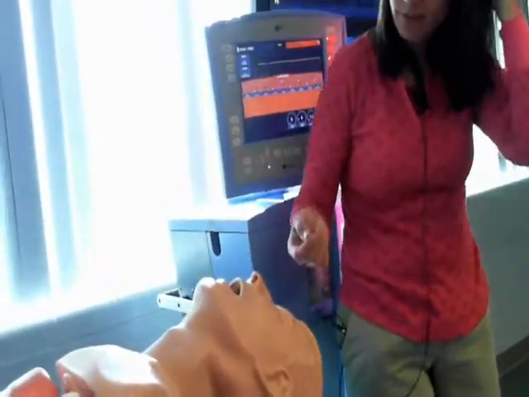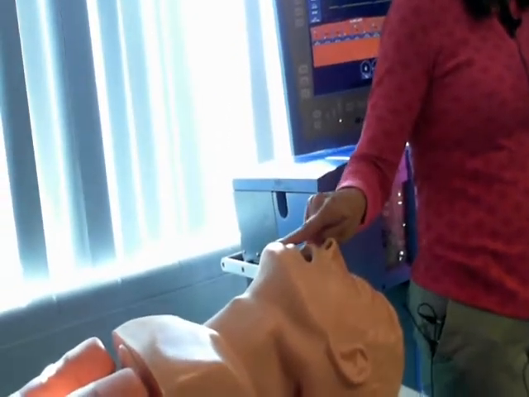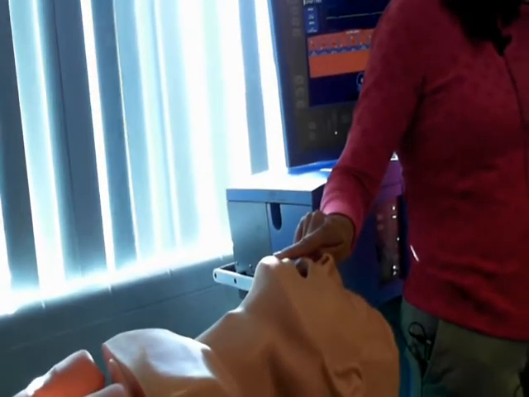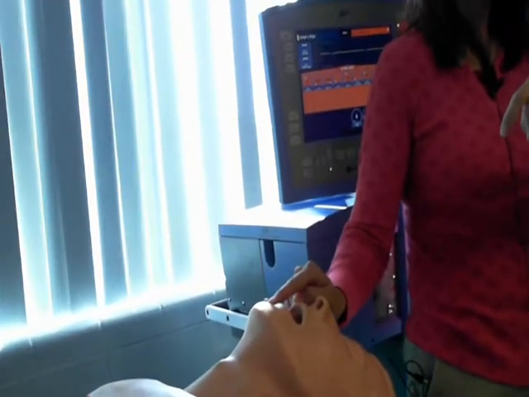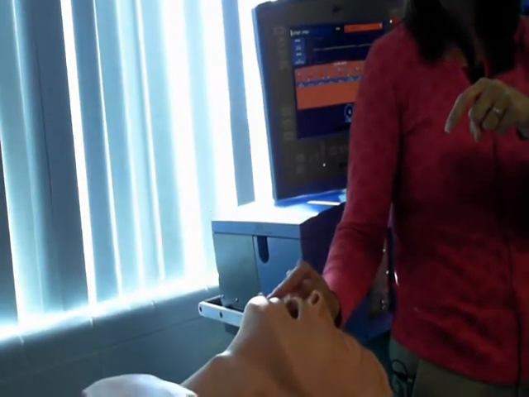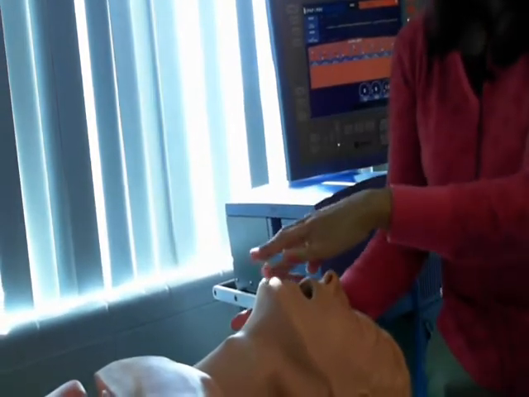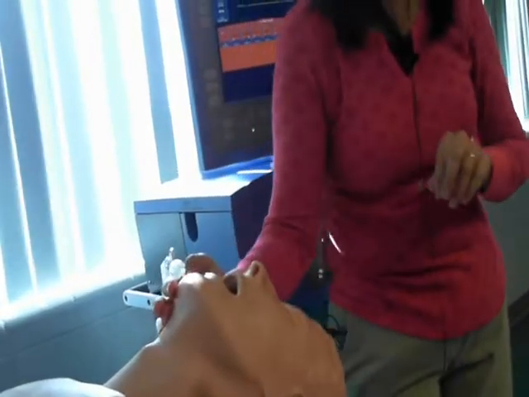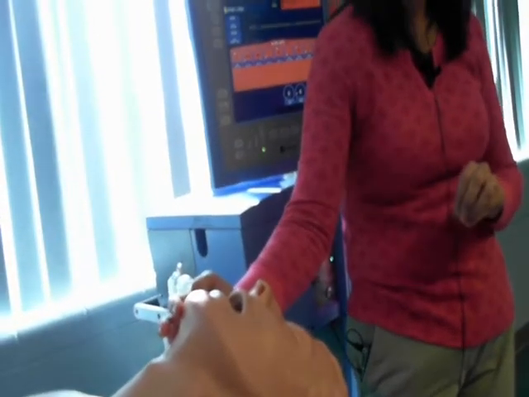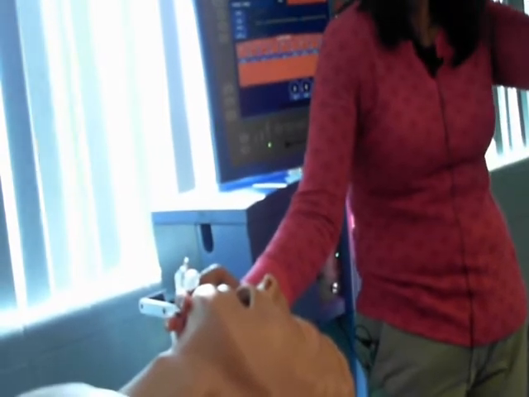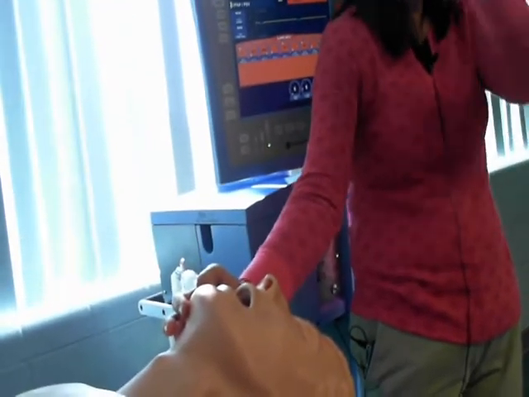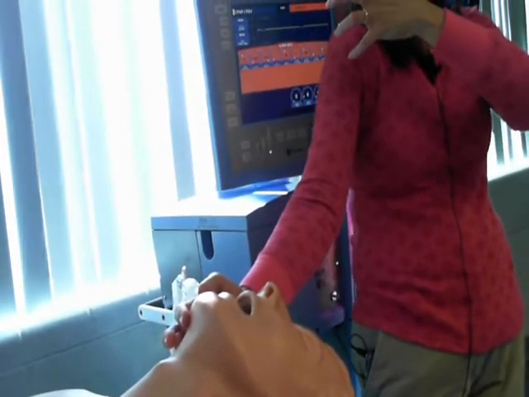Okay, so I'm going to have to put my hands and my face near this patient. And you guys are going to think I'm crazy. But I need to feel for a leak, and I need to listen for a leak. And sometimes leaks are very small. This vent can pick up small leaks.